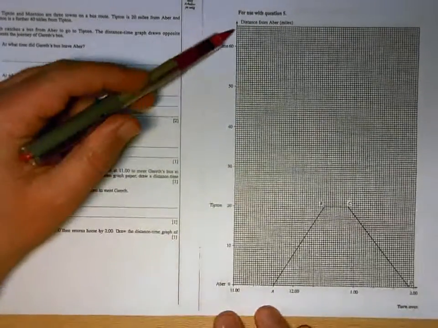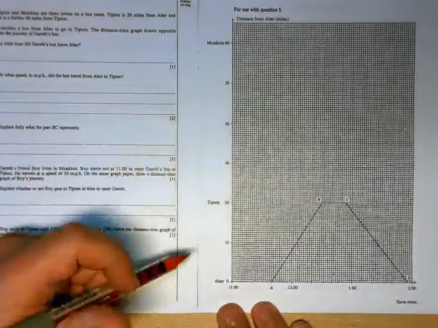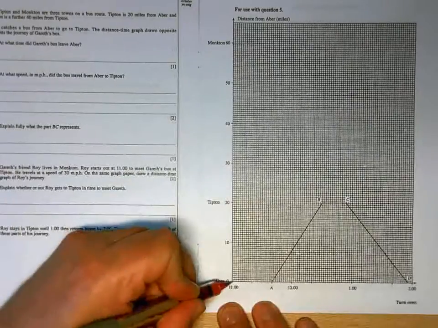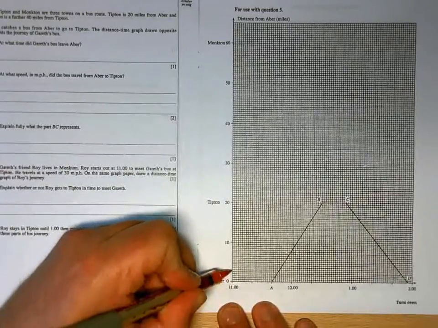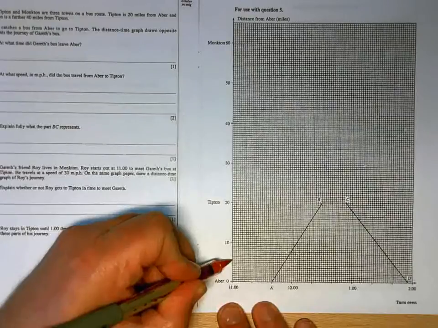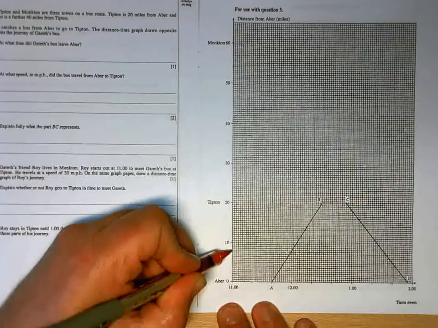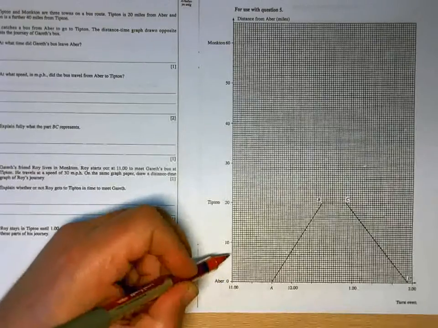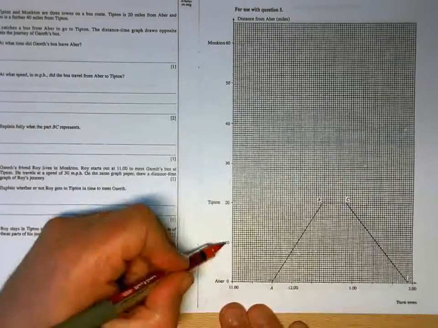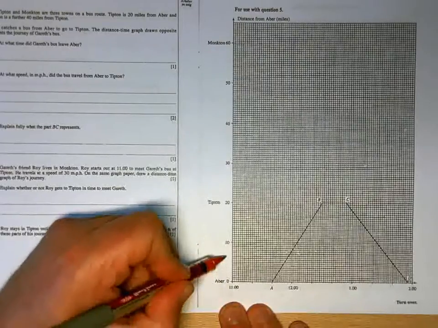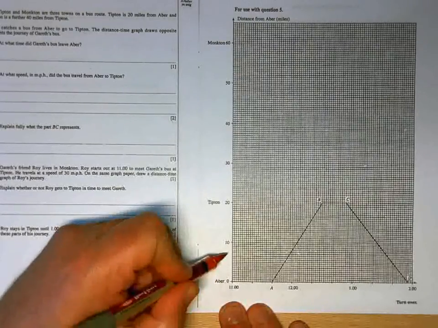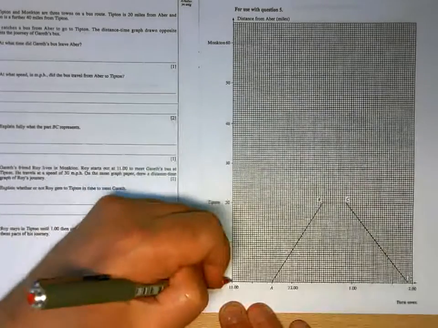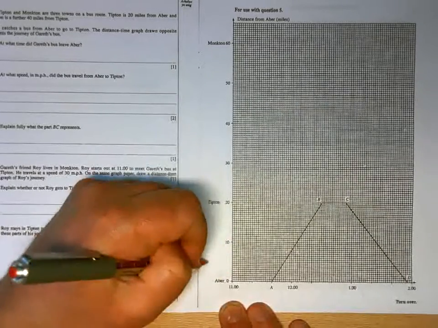We'll start with the vertical axis, which is the distance axis, and we can see here that we're going from 0 to 10 in 20 equal jumps. So in order to go from 0 to 10 in 20 little steps, that means each little step is going to be half a mile in this case. So I know that each of these is half a mile.